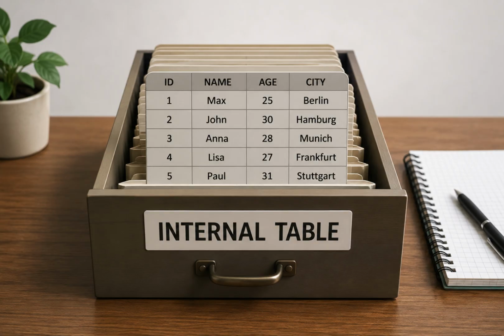Think about a normal variable. A variable can store one name, for example, lv_name equals Max. An internal table, however, can store multiple records. For example, name and age: Max 25, John 30, Anna 28. So we can think of an internal table as a kind of temporary table in the memory of our programs.